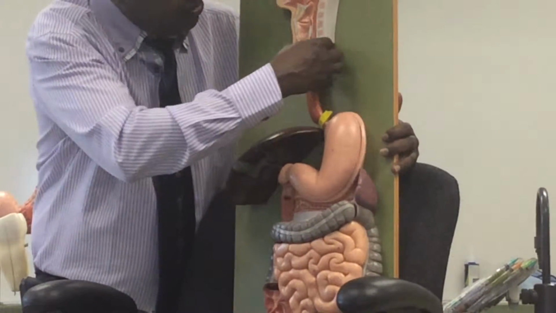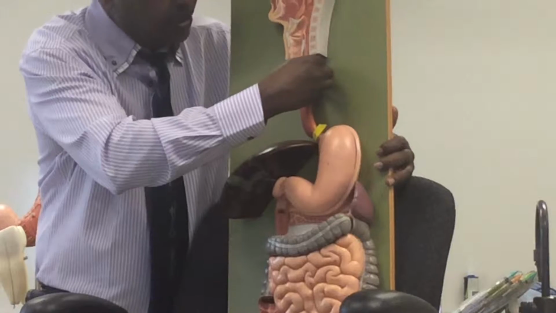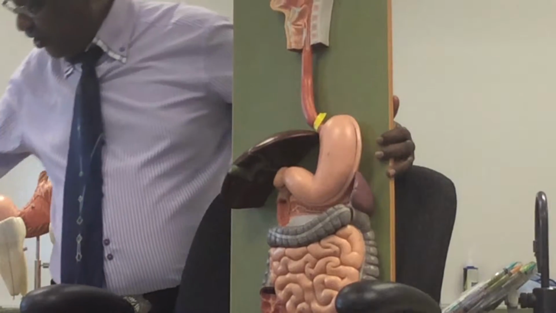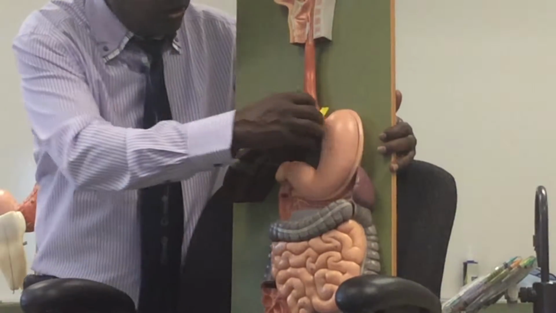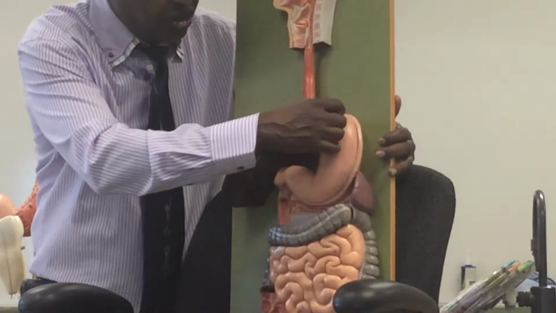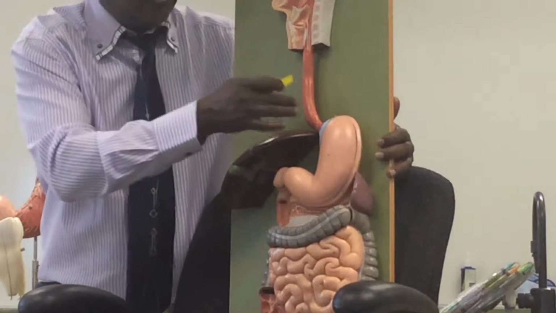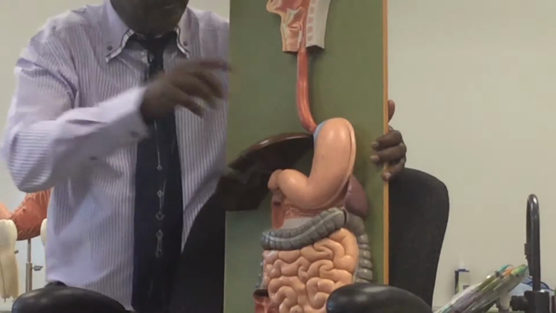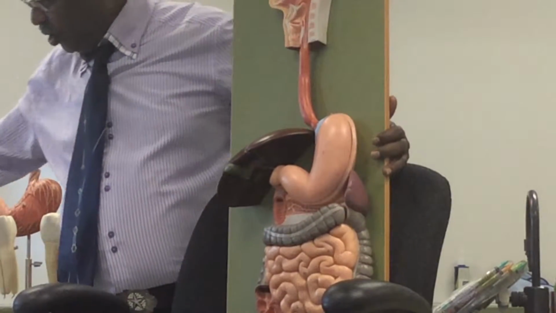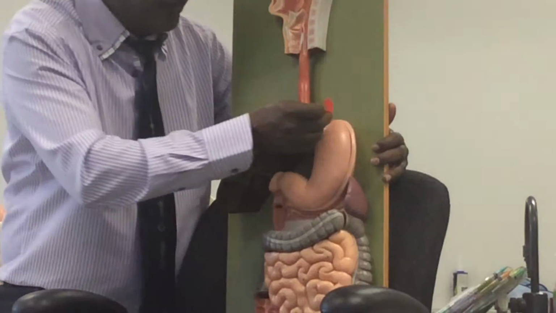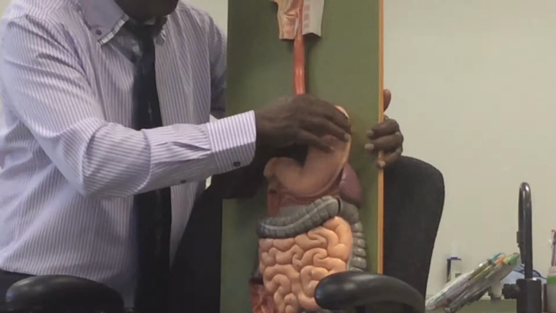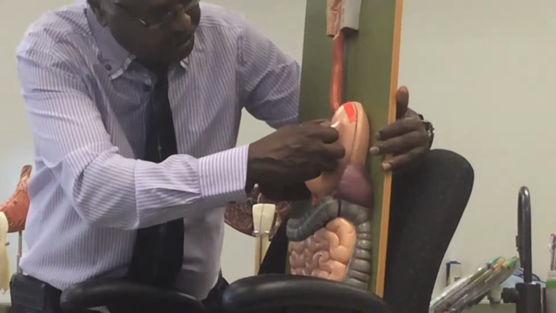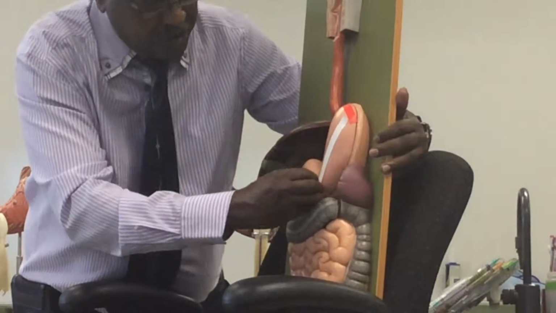Now, because this lower esophageal sphincter is called the cardiac sphincter, the very first part of the stomach right here, after its junction with the cardiac sphincter or the esophagus, is called cardia. The stomach has four parts. This is the very first part. It is called cardia. This is the second part. Right here, this curved part is called the fundus. After that, we have this long part right here, which is called the body.